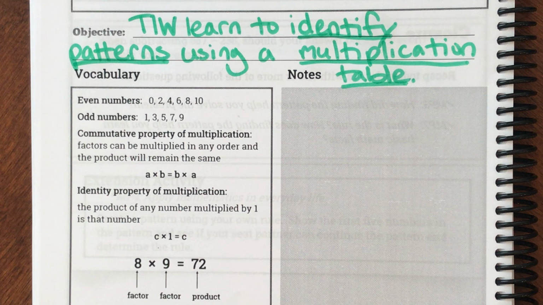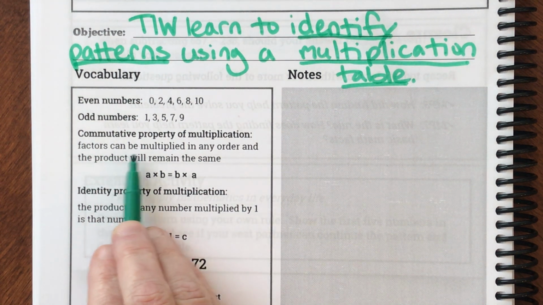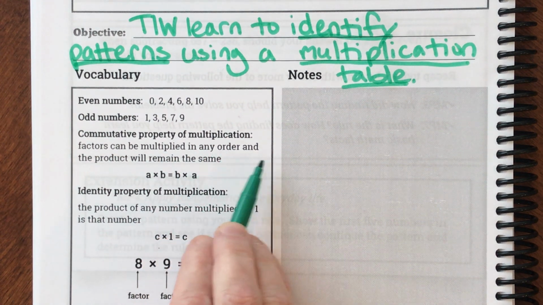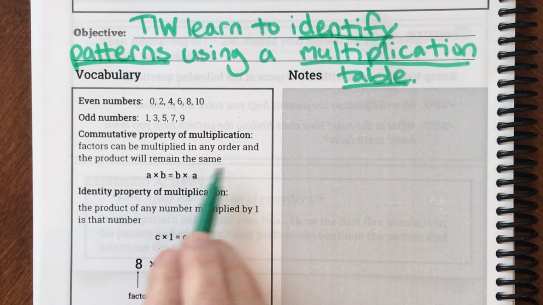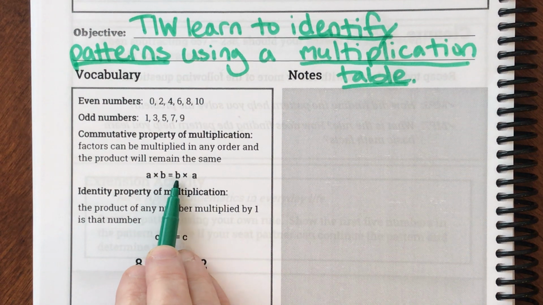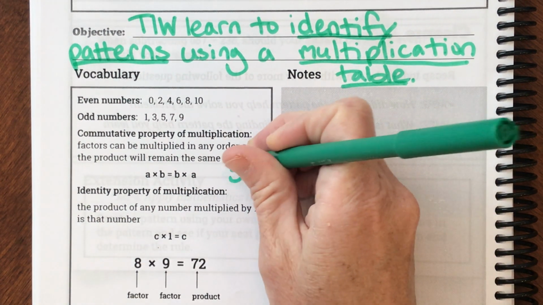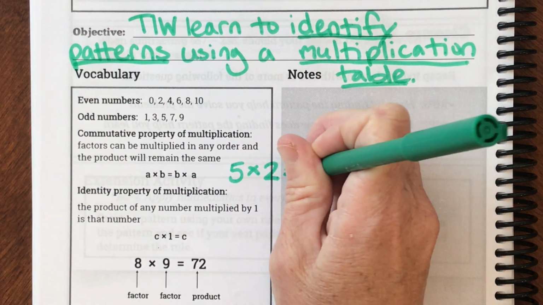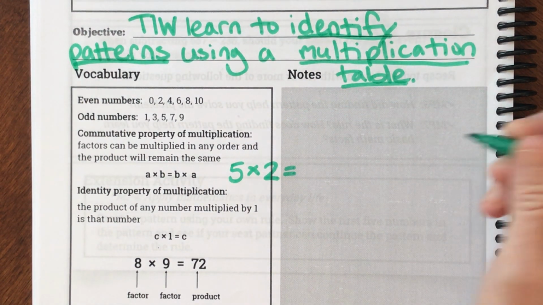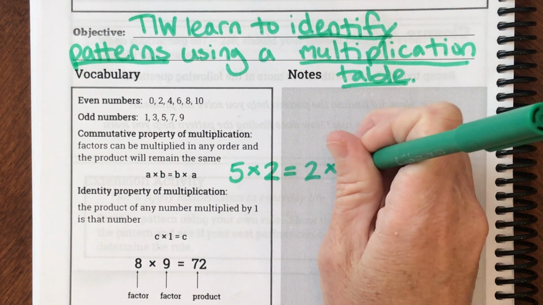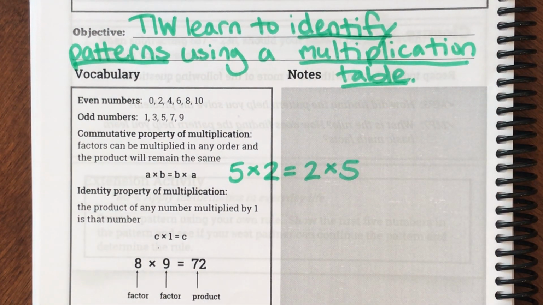Okay. Our next word is the commutative property of multiplication. It says factors can be multiplied in any order and the product will remain the same. So A times B is the same as B times A. We could even put another example. 5 times 2, which many of you know is 10, is the same as 2 times 5, which is also 10. So that's the commutative property of multiplication, that we can switch the order.